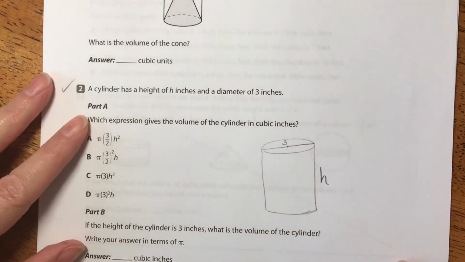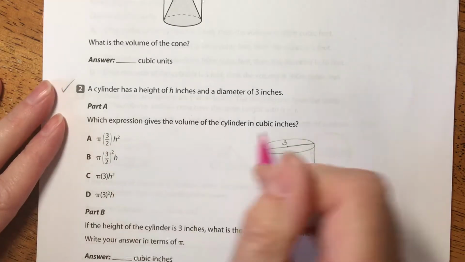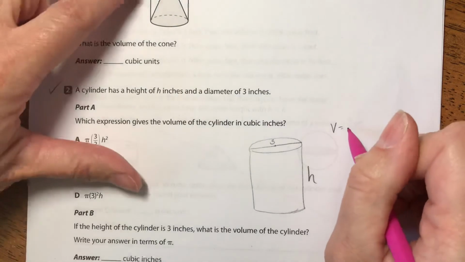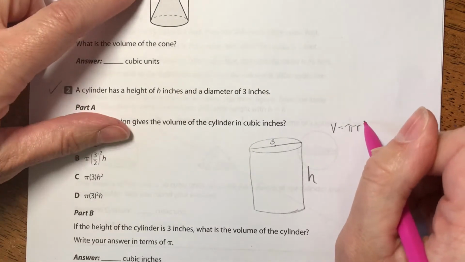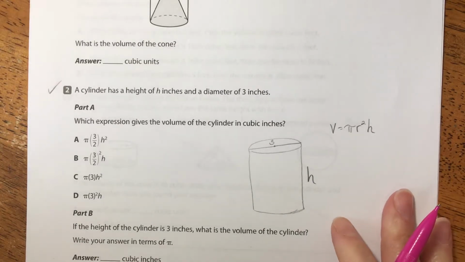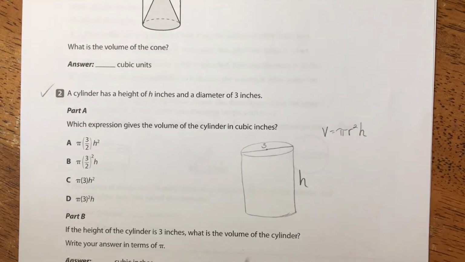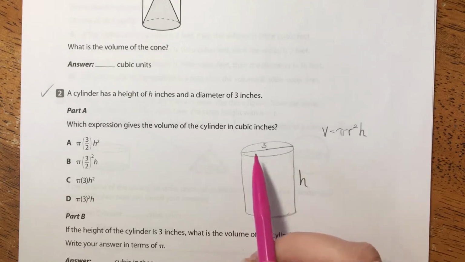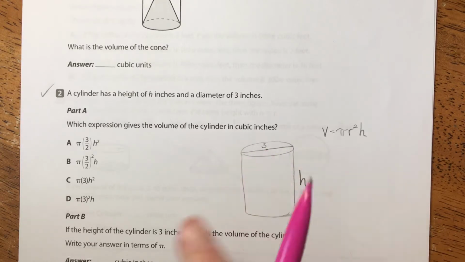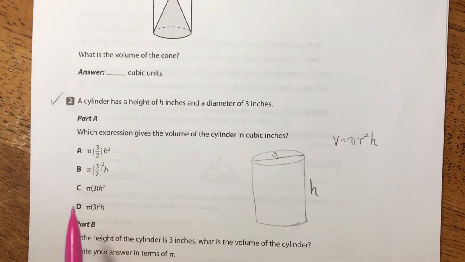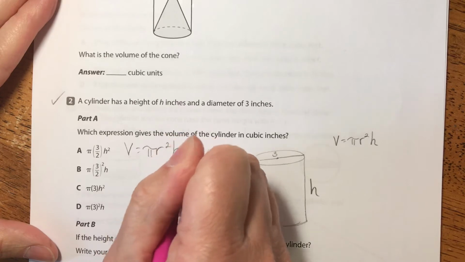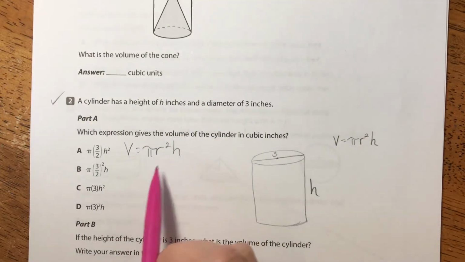They want to know which expression would give me the volume. Well, let me put it over here. Volume is pi times radius squared times height. Well, I don't have an R. I have a D. Diameter is all the way across. Radius is only halfway across. So I only need half of this. Pi times radius squared times the height. Okay, is everybody multiplying by height?